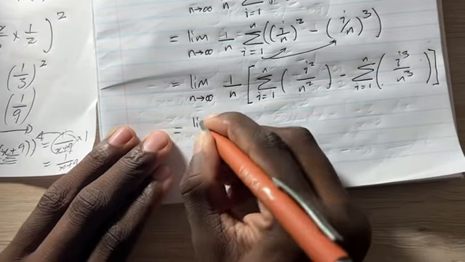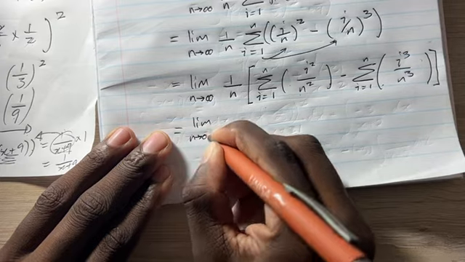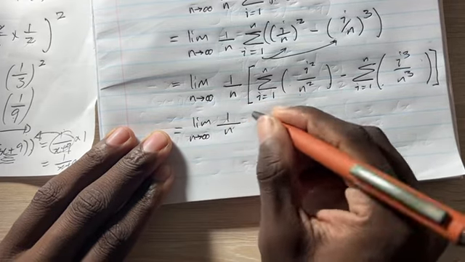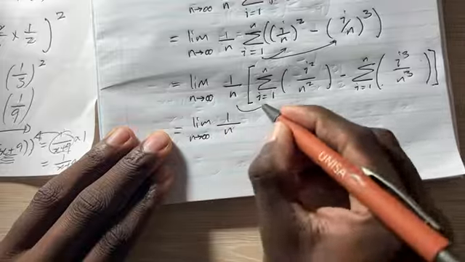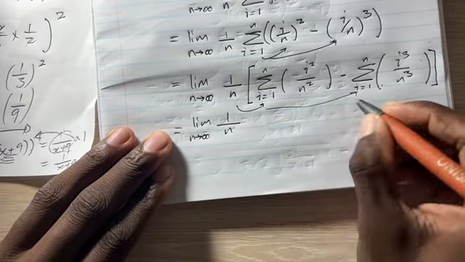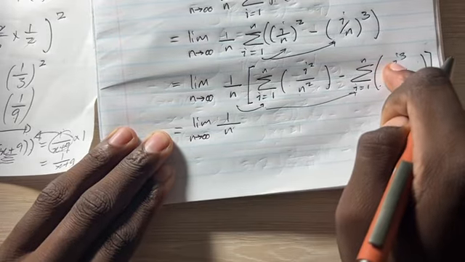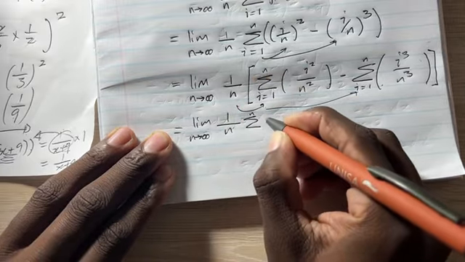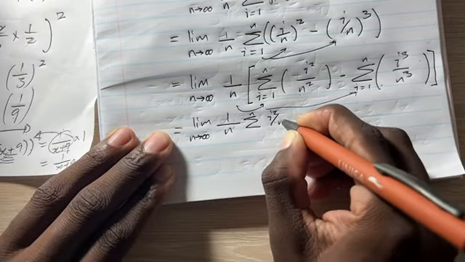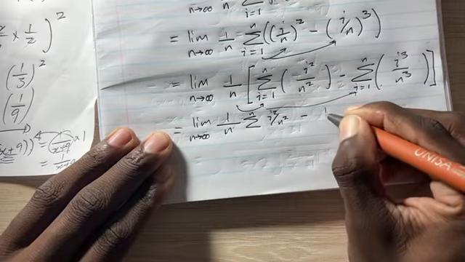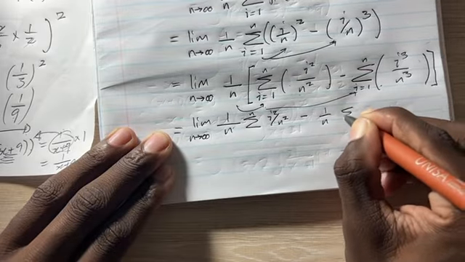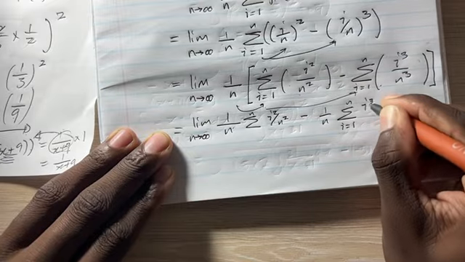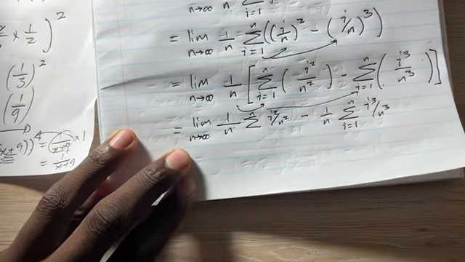Now we got the limit as n approaches infinity of 1 over n. Now I'm going to distribute the 1 over n as well. I'm going to multiply it into here and multiply it into there. So we got the sum of i squared over n squared, minus 1 over n, sum to n from i equals 1 of i cubed over n cubed.